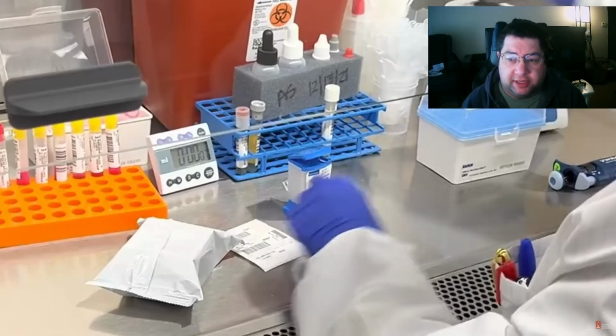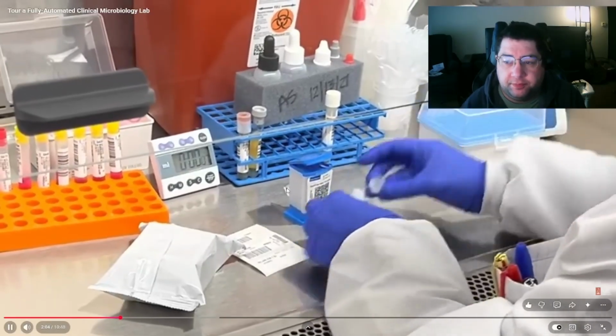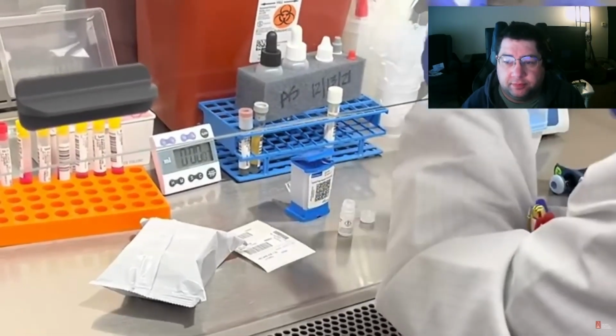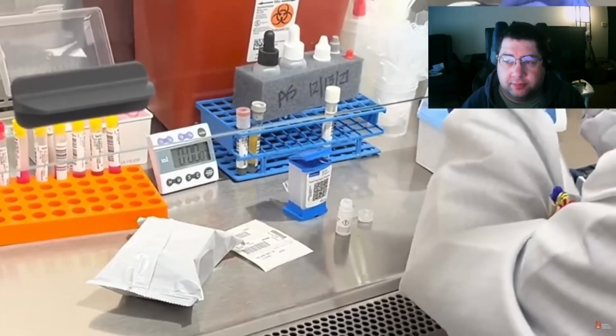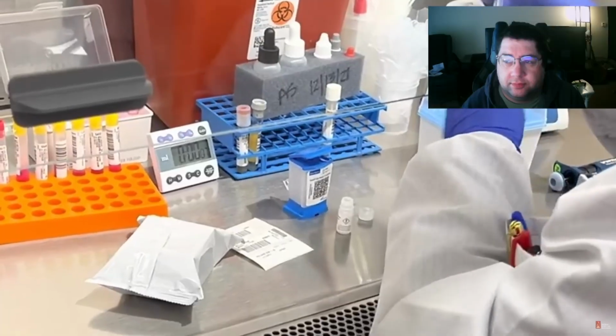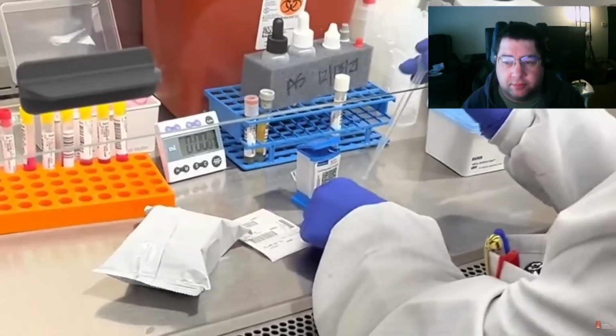And it can do a whole bunch of other stuff. Strep A testing, CT/NG testing for urine. It can do a whole bunch of really cool things. It also detects markers for antibiotic resistance, including methicillin-resistant Staph aureus, rifampin-resistant tuberculosis, and carbapenem-resistant Enterobacterales.